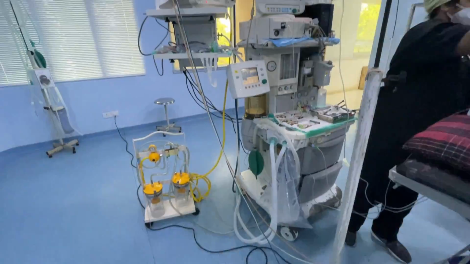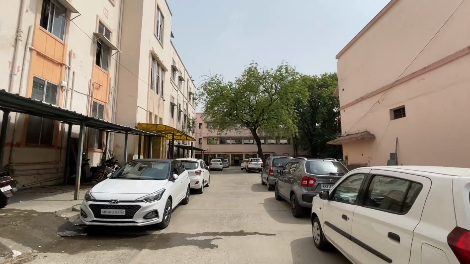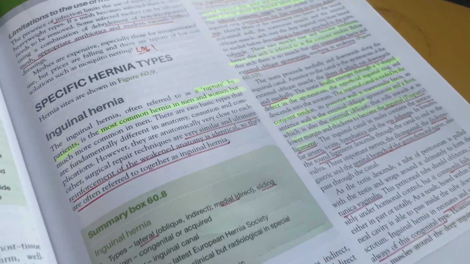With that, my post-end of surgery came to an end with an amazing month passed with Unit 1 in surgery at GMC Nagpur. I'm so happy to be a part of this institute, so happy to be a student learning medicine and surgery.